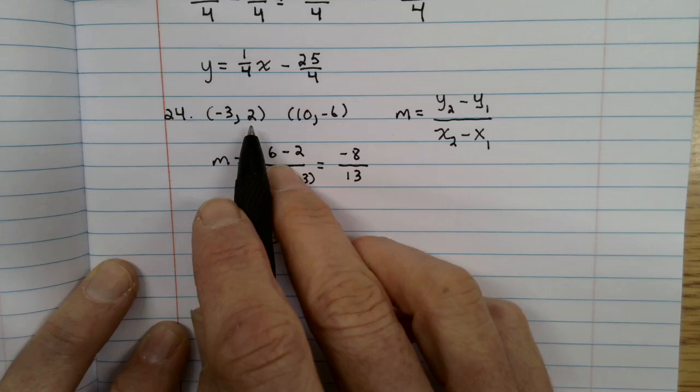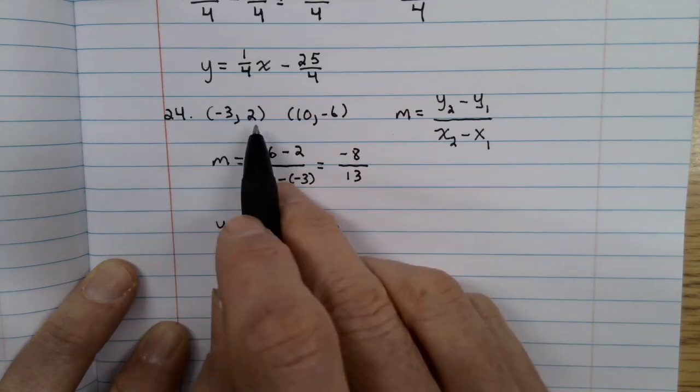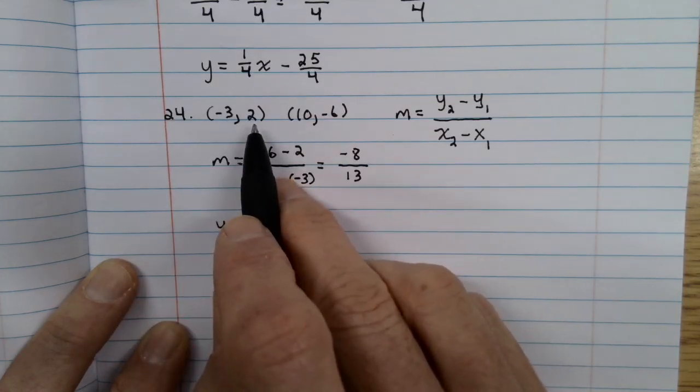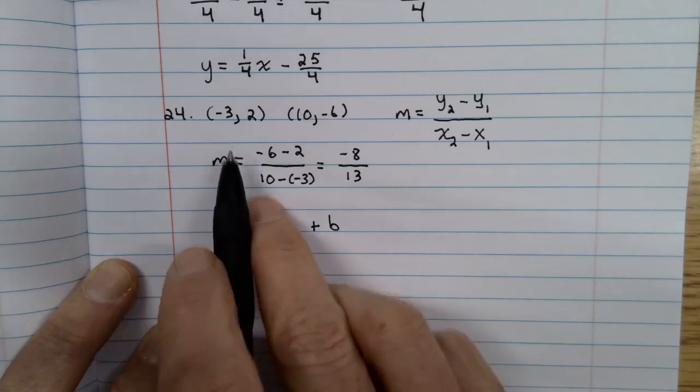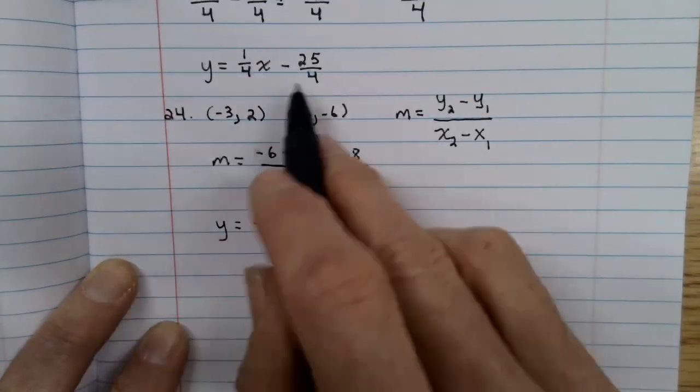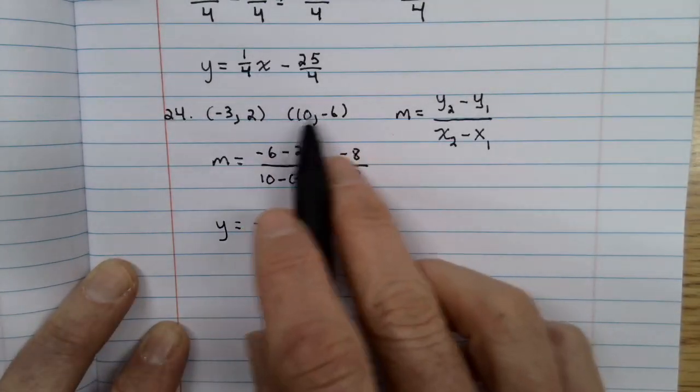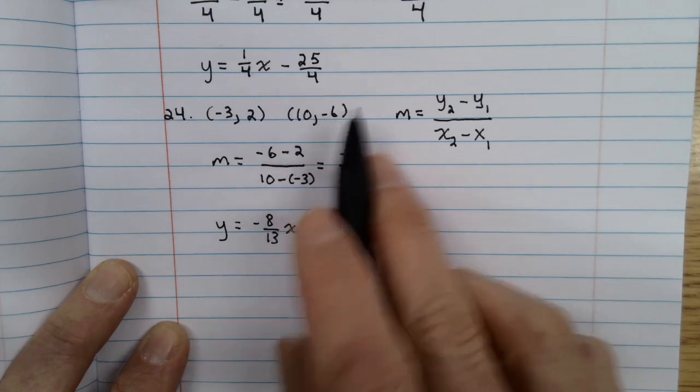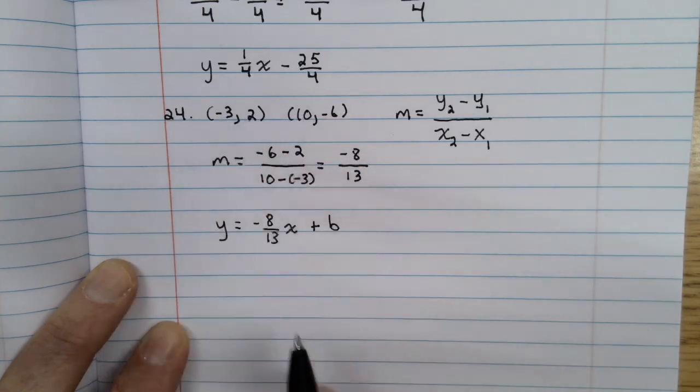Okay, so if I plug in 2 for y, remember what this means is that when y is 2, x is negative 3, or you could also say when x is negative 3, y is 2. So I can just substitute those in. I could have picked this one, again. I don't like it, but I'm going to pick this one instead.